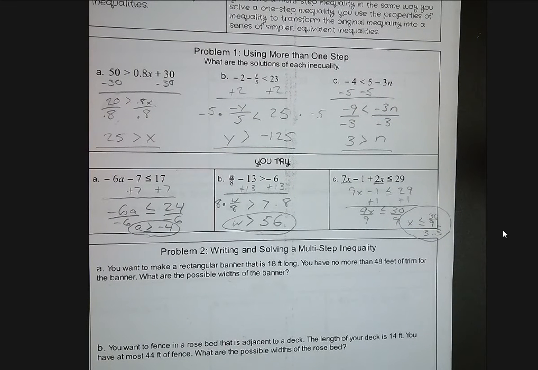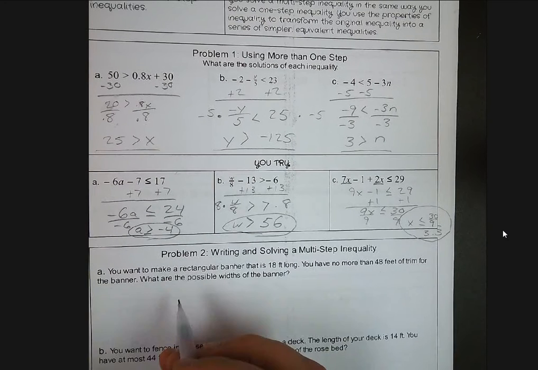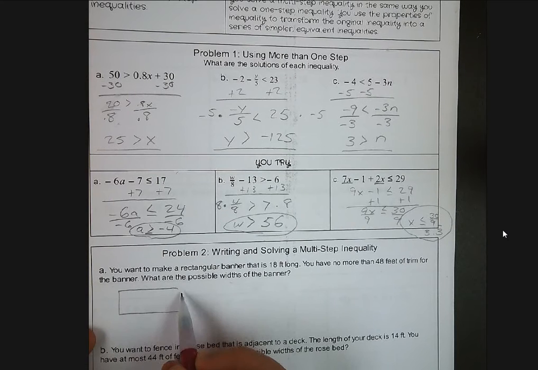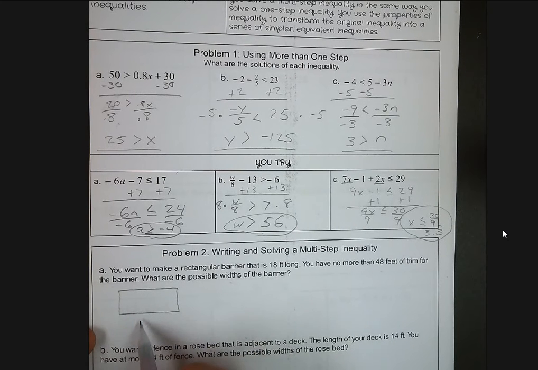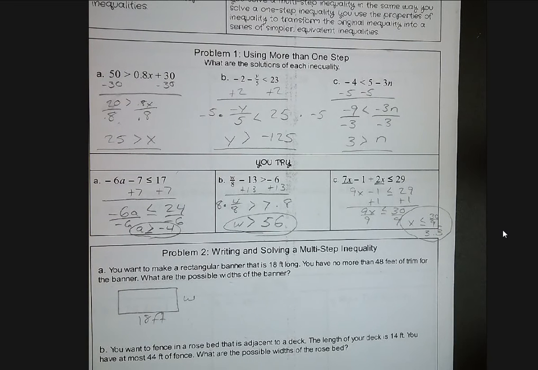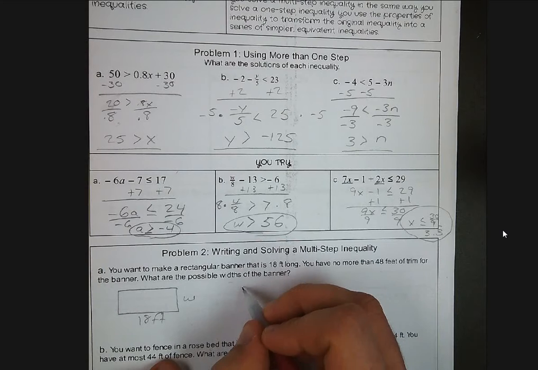Okay, problem number 2, writing and solving a multi-step inequality. So we are given the scenario. We want to make a rectangular banner that is 18 feet long, and you have no more than 48 feet of trim for the banner. What are the possible widths of our banner? All right, so we know the trim goes around the perimeter. So we're going to use that equation and we'll make an inequality out of it.